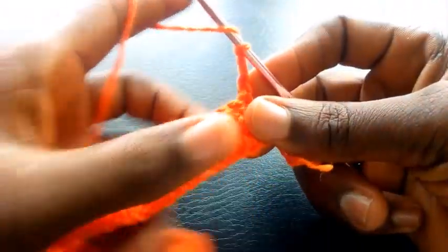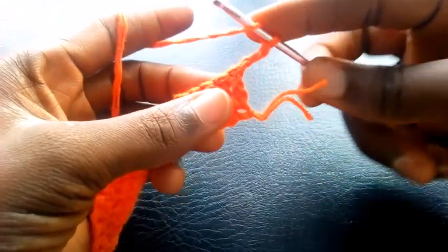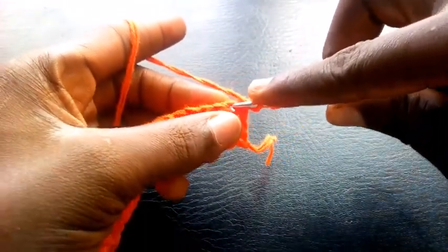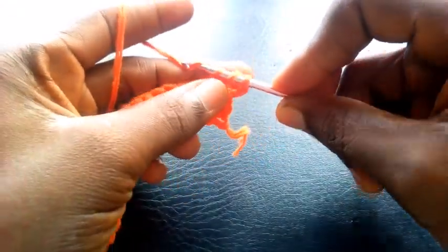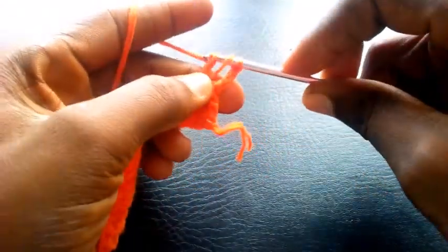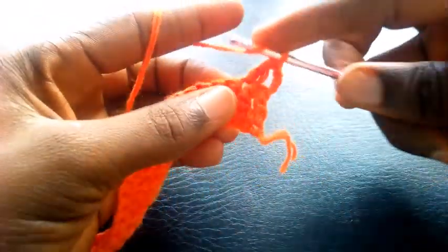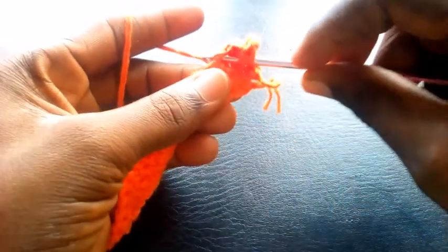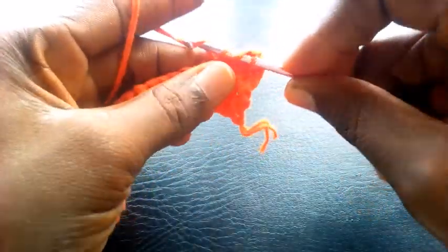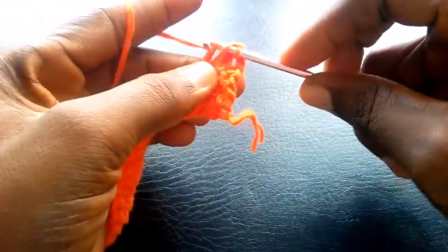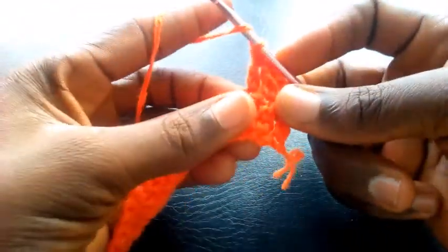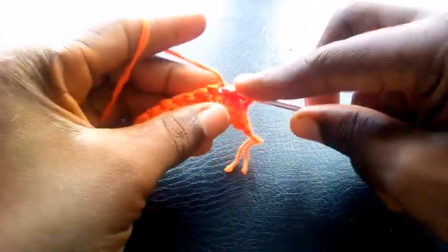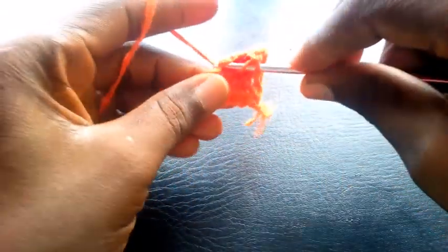I yarn over my hook. So I'm going to insert into the second loop with triple crochet. So I proceed into the next loop with triple crochet. So I proceed into the next loop with triple crochet.